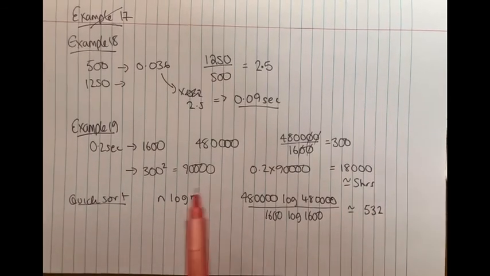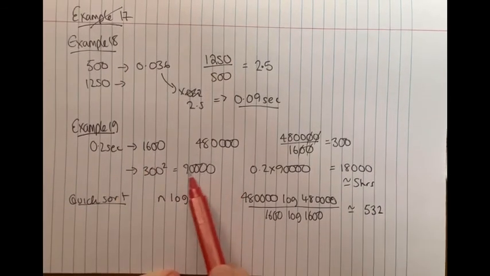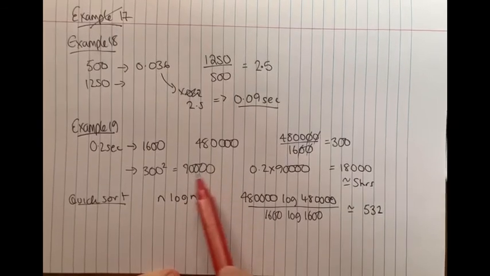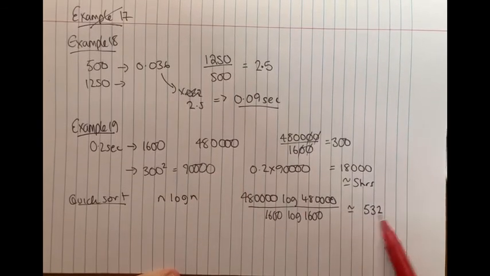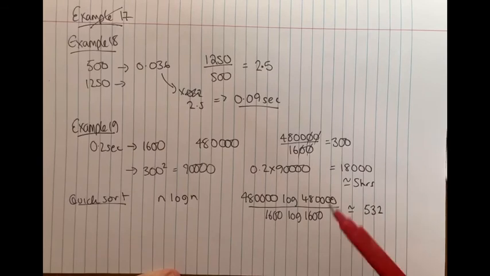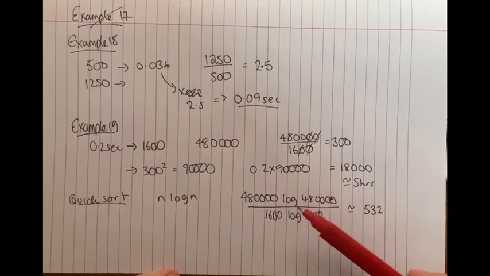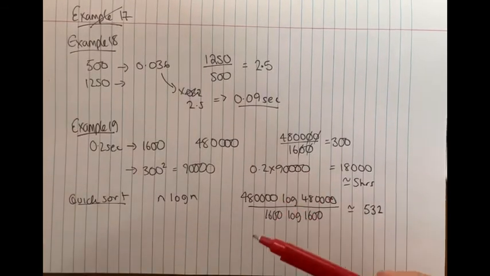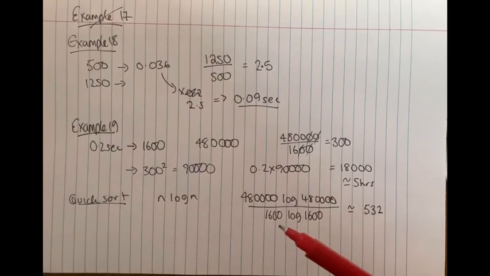So bubble sort increases the runtime by a factor of 90,000. Quicksort increases it by a factor of 532, which is one of the reasons why quicksort is a more efficient method than bubble sort. But you only really get to feel the benefit of the quicksort when you're dealing with massive numbers. Okay, I think that ends the chapter.